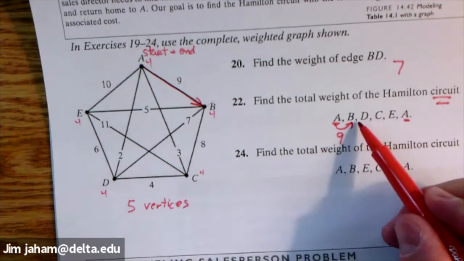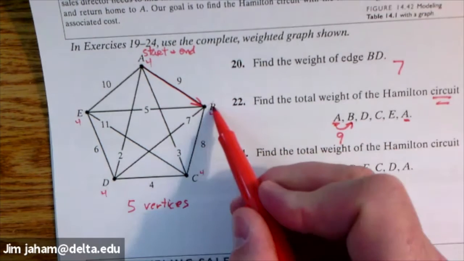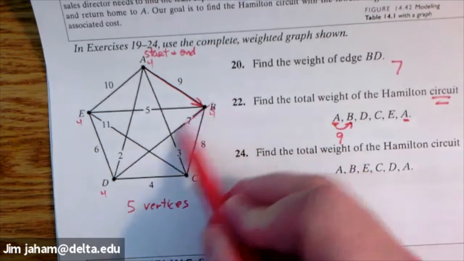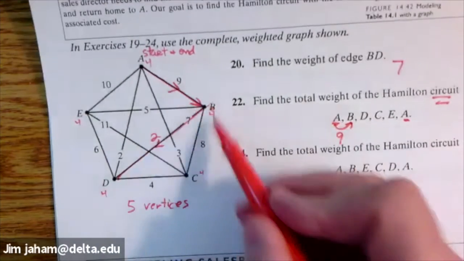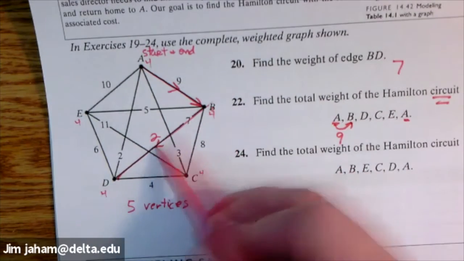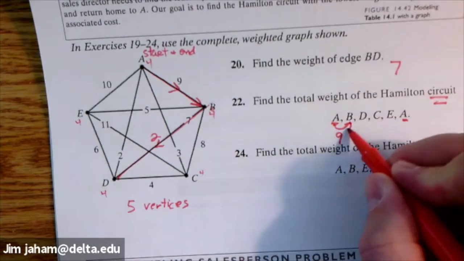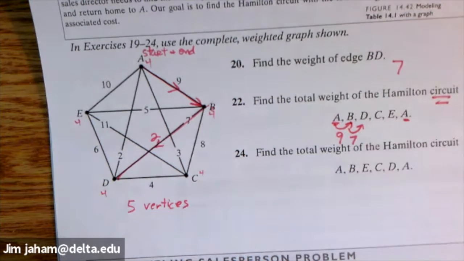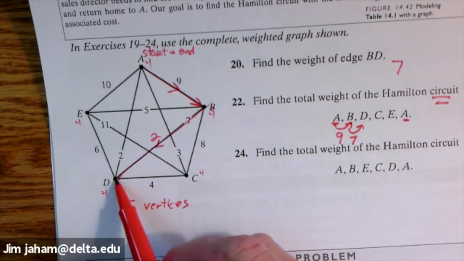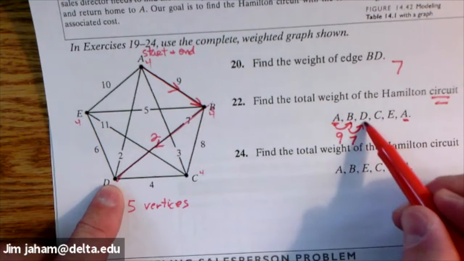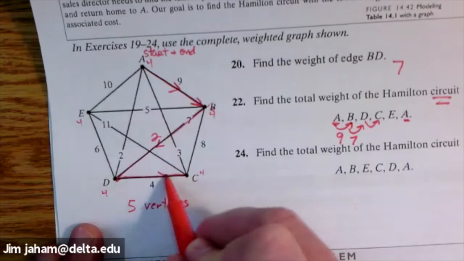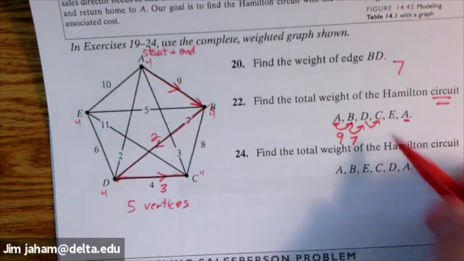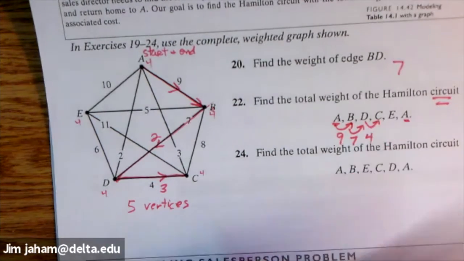And then we go from B to D. Here's B and D's down here, so we have to go this one here. That's number 2. And the weight of BD is 7. So from B to D is 7. And so now we're sitting here at D, and we're going to go next to C, and C is here. So then we go over here. It's our 3rd edge, and its weight is 4.